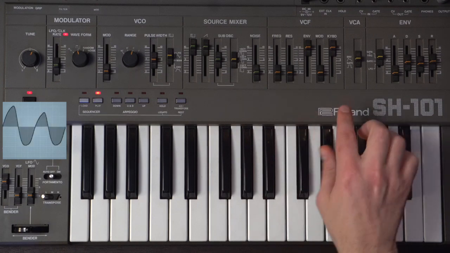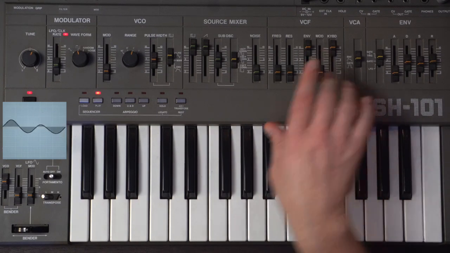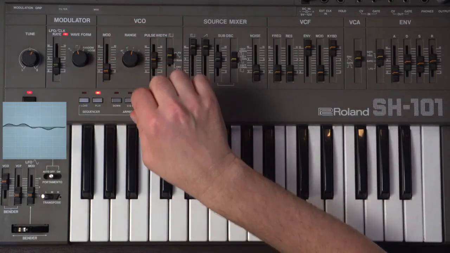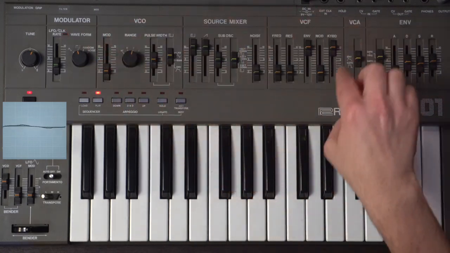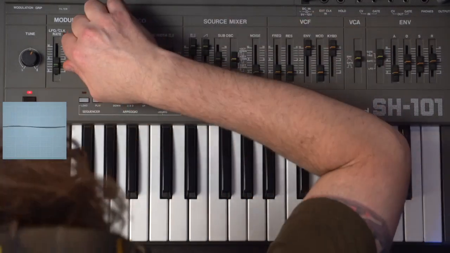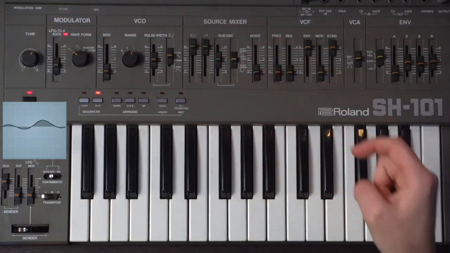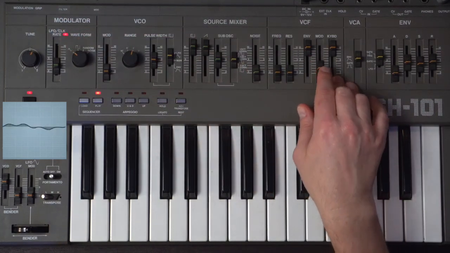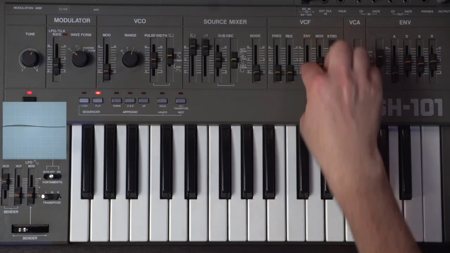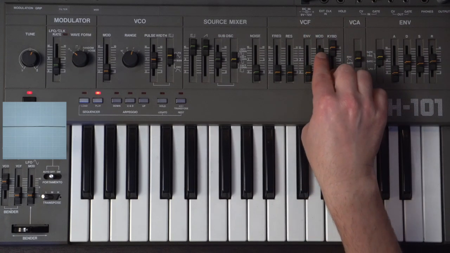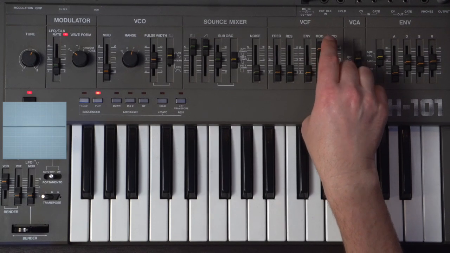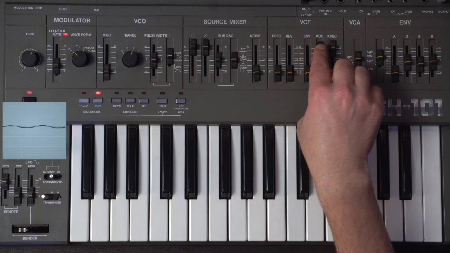Lastly, we're going to look at increasing some of this mod. So what we can do is we'll come across to the triangle wave, and then we'll increase this mod. If I bring down the envelope all the way, you can hear it going there.